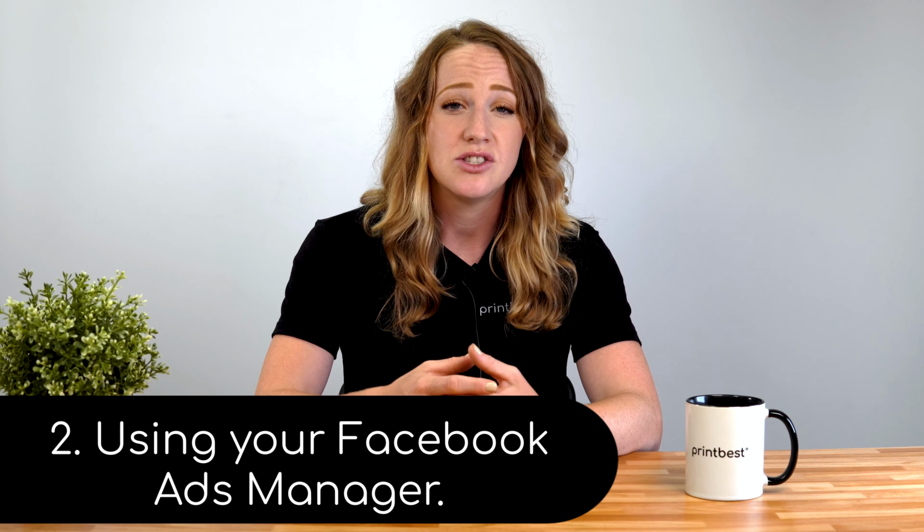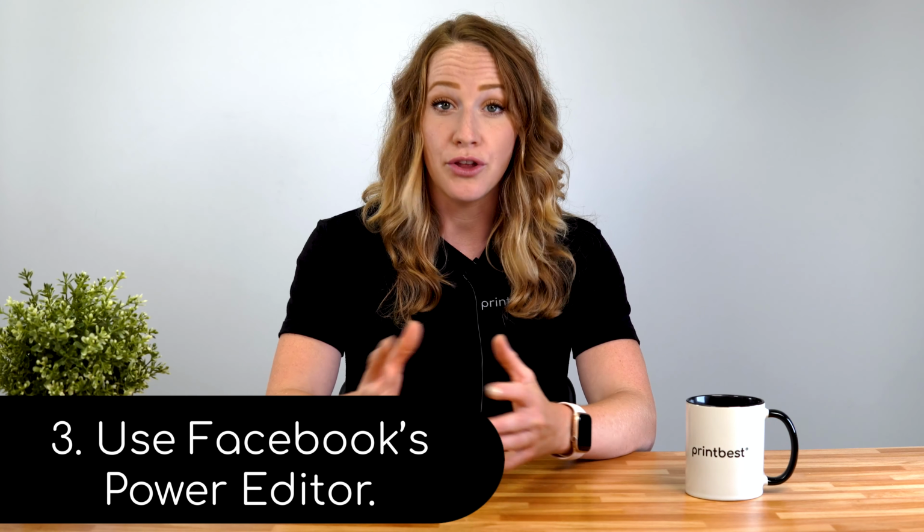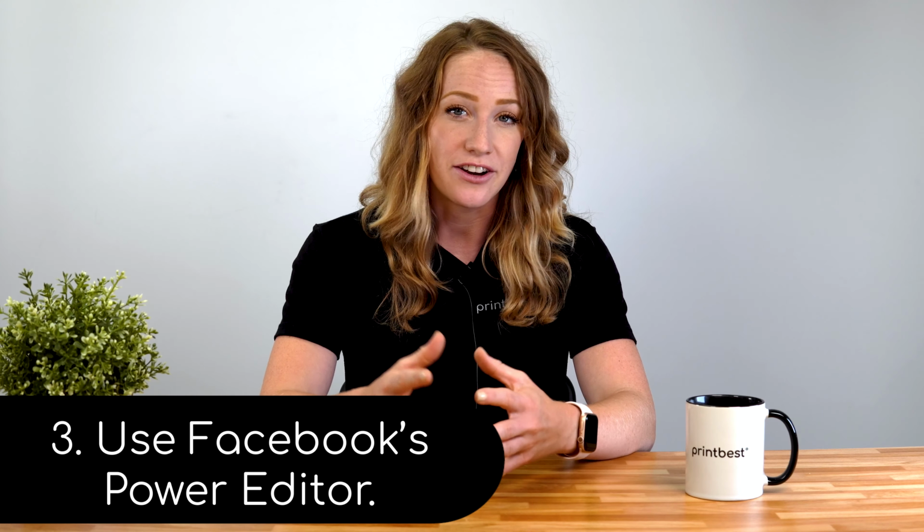The second way is using your Facebook Ads Manager. This is the default area set up for creating and managing Facebook ads. The third way is to use Facebook's Power Editor. This is more of an advanced interface and setup to create and manage Facebook ads.